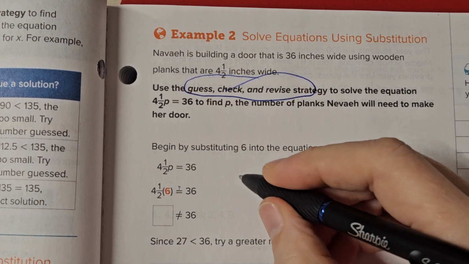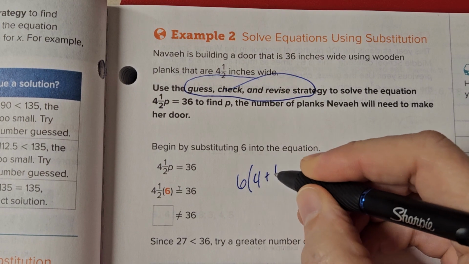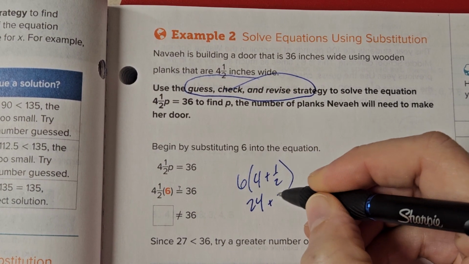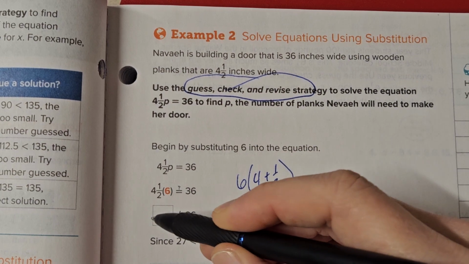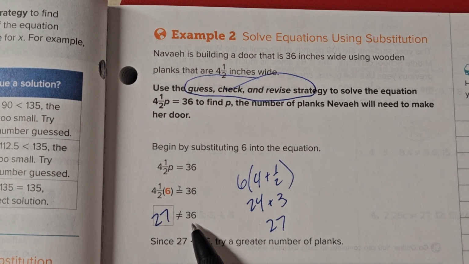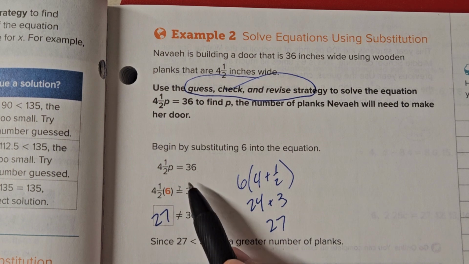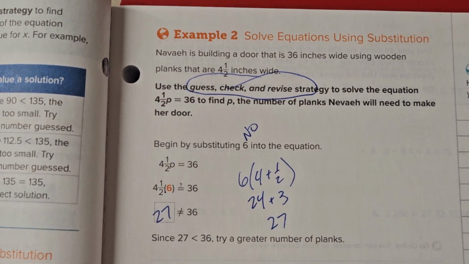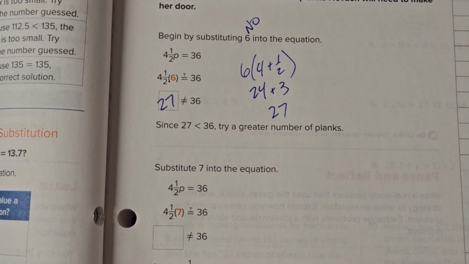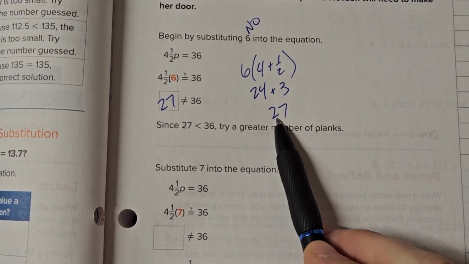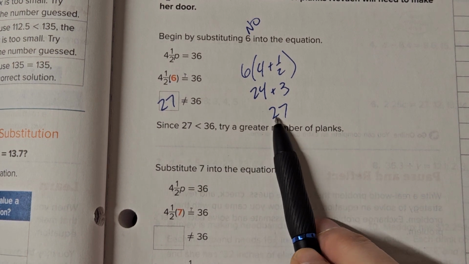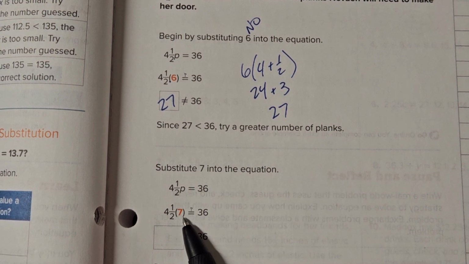Well, what's 4.5 times 6? 6 times 4.5. 6 times 4 is 24. Half of 6 is 3. 27. Does 27 equal 36? No. Then that means 6, not a solution. Let's try another one. They're going to go with 7 because 27 was lower than 36, so we needed a bigger number here. So let's have a bigger number in for p. So we'll try 7.